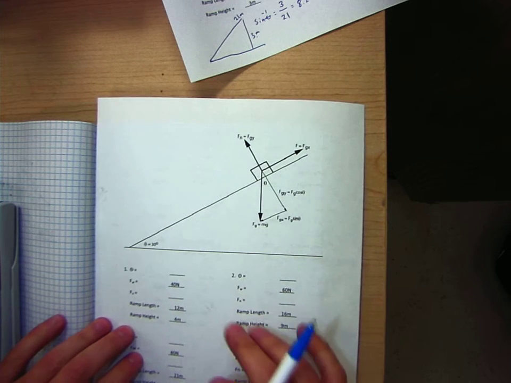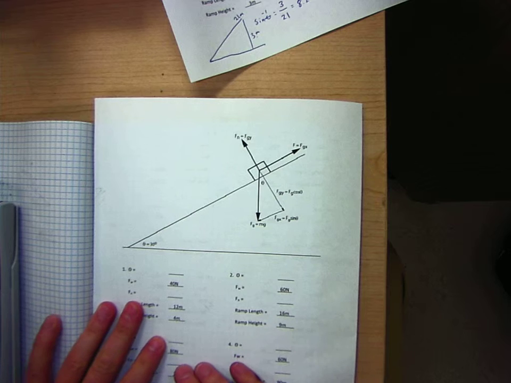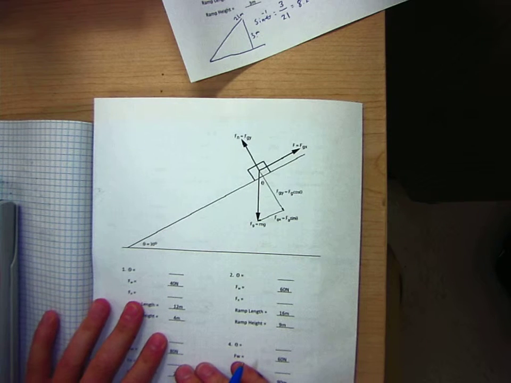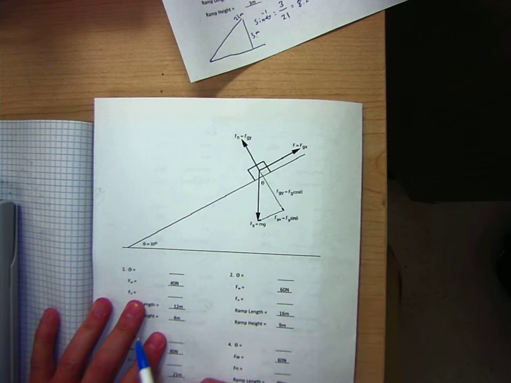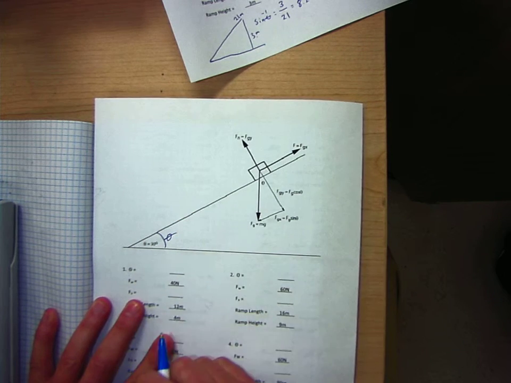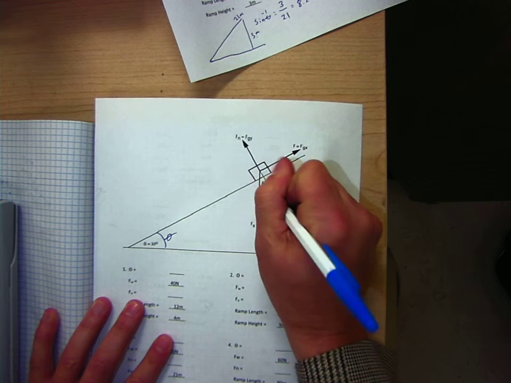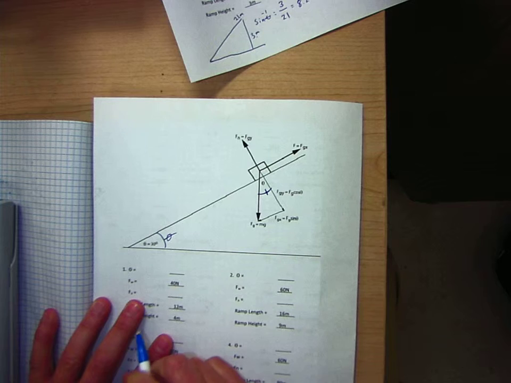All right, today's purpose is to get us familiar with some of the vocabulary and math involved with understanding ramps and how objects act on ramps. Let's get to the vocabulary. This is the angle of the ramp. How much is the incline? That angle is equal to this angle. So those two are the same thing.